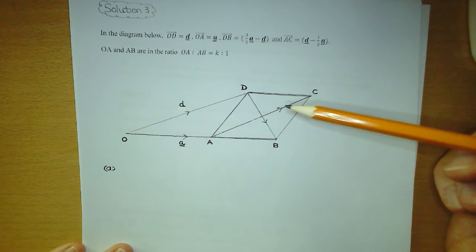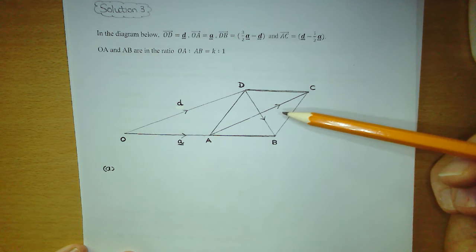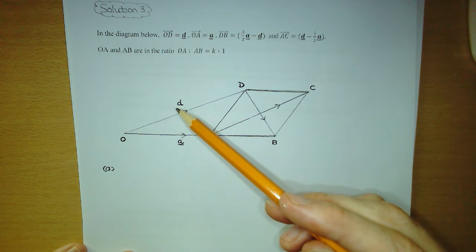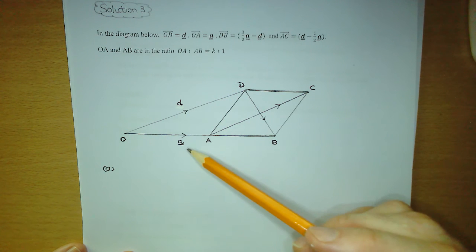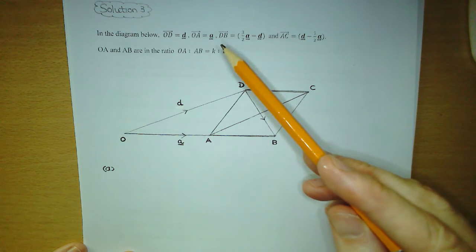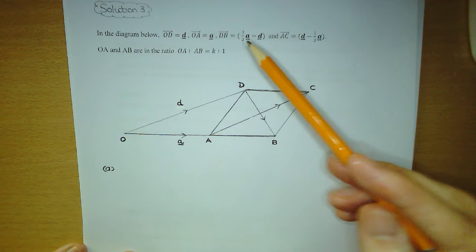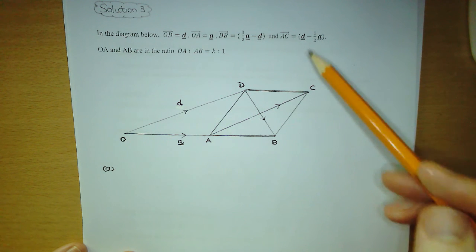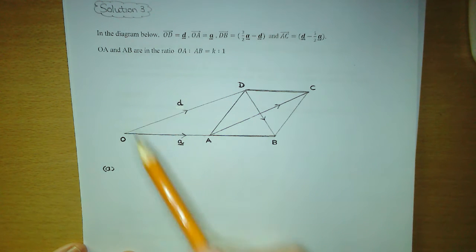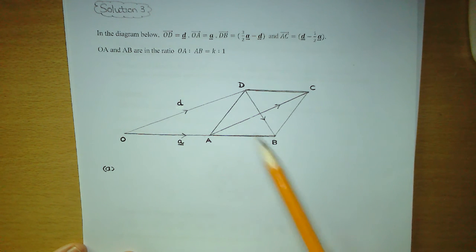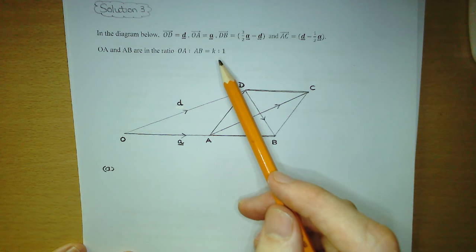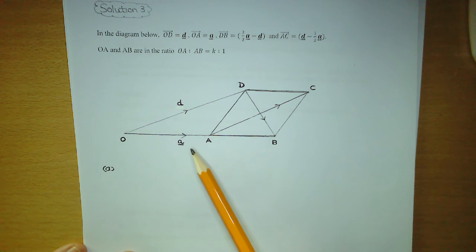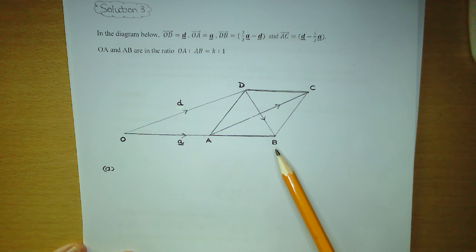We're now going to look at general vector problems, example 3. So we've got our vector diagram below. We're given the vector OD, it's small d. We're given the vector OA, that's small a. We're also told what the vector DB is in terms of a and d, and we're also told what vector AC is in terms of a and d. We're then told that the length OA and the length AB are in the ratio k to 1. So what that means is the length OA is k times the size of AB.